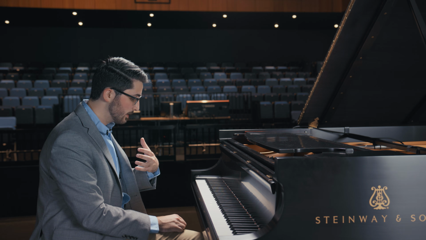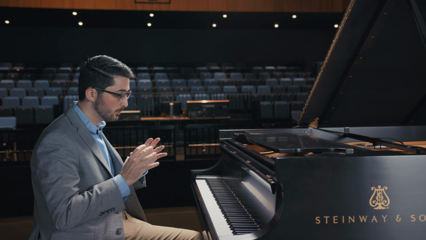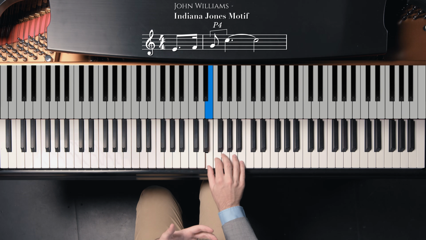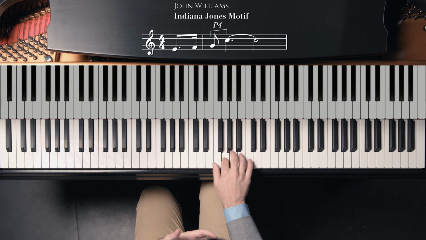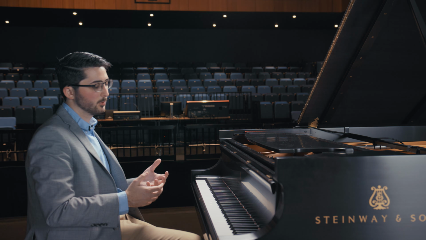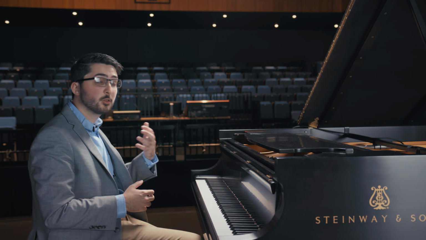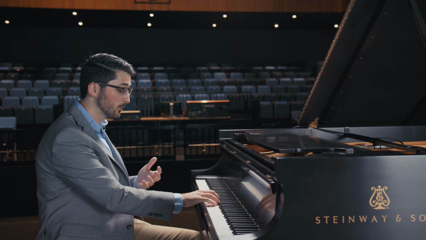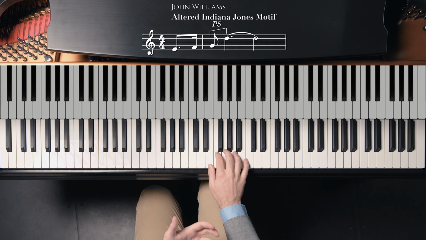For example, for Indiana Jones, the perfect fourth is a really important part of that theme. So using that perfect fourth, it might feel a little more grounded, a little bit more human, as opposed to if it was an open fifth, a little bit larger of an interval.